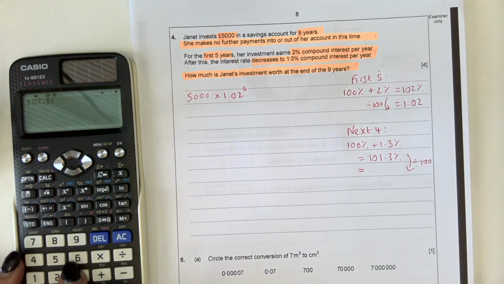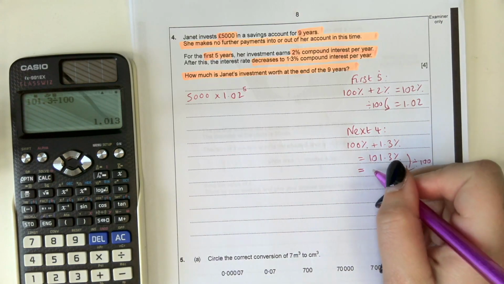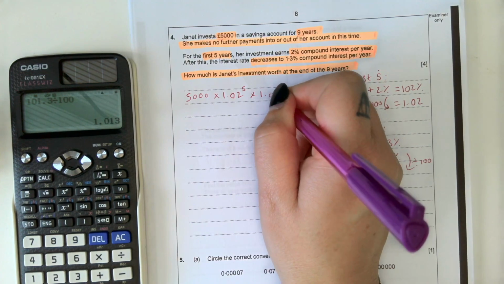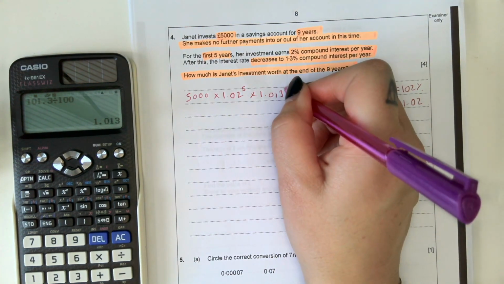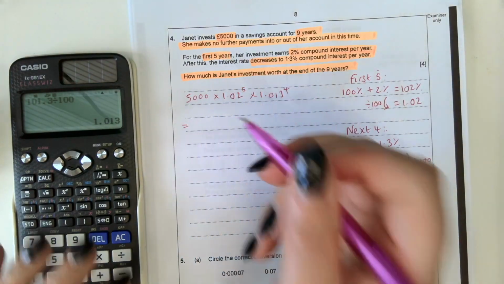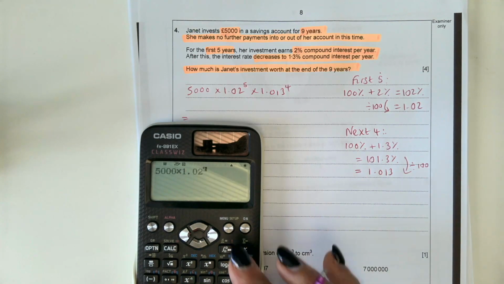So 101.3 divided by 100 is 1.013. So that is my decimal multiplier for the next 4 years. So I'm going to raise that to the power of 4. I'm just going to pop this all into my calculator now as carefully as I can. So 5,000 multiplied by 1.02 to the power of 5.